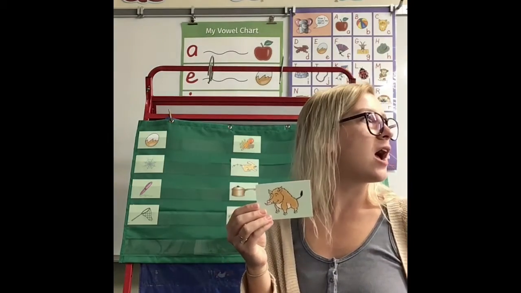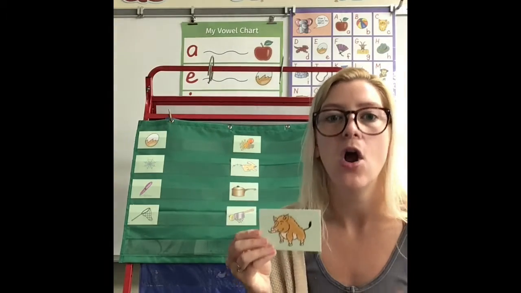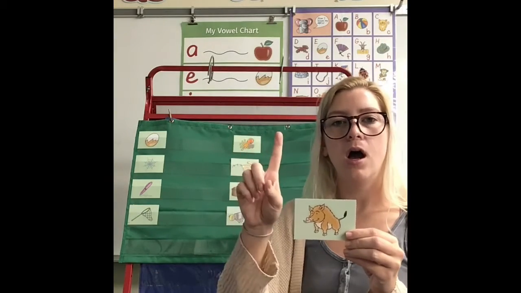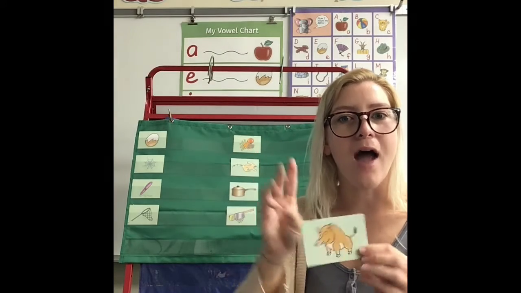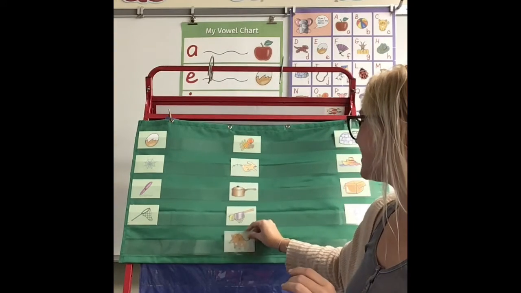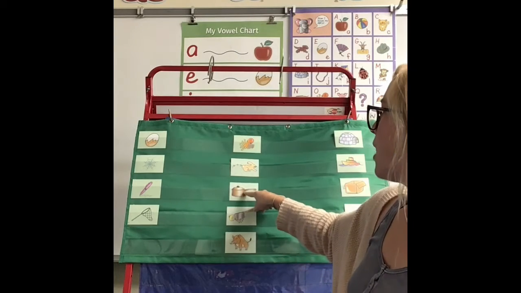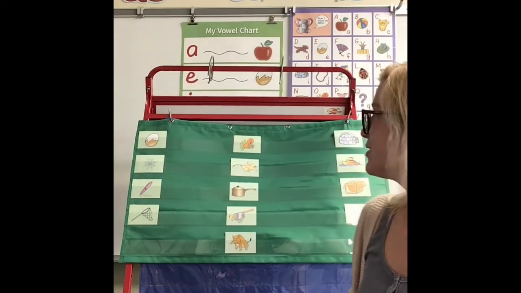Hog. I'm gonna try counting the sounds to hear all of them. H, ah, g. I heard ah in the middle of hog, just like in the middle of chop, pot, and hop. Let's try some more.